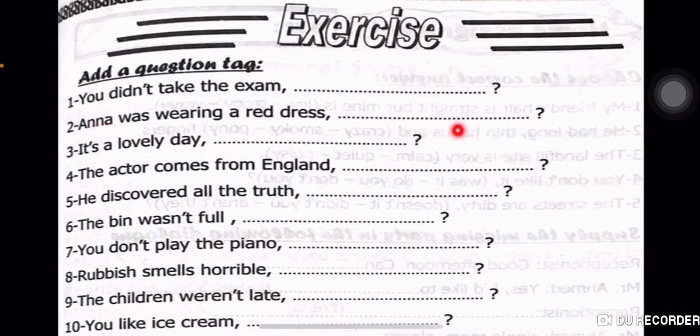Anna was wearing a red dress. Here we found was. Was here is affirmative. We will change it into negative, so was will be wasn't. Then we put the subject. Anna here is a subject. We will put the pronoun she instead of Anna. So the answer will be wasn't she.